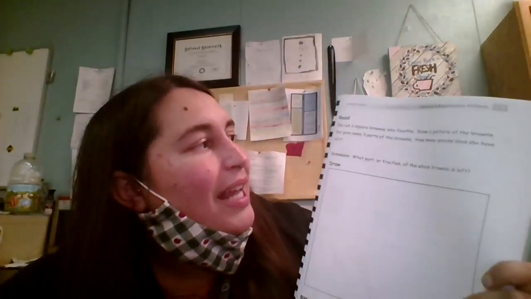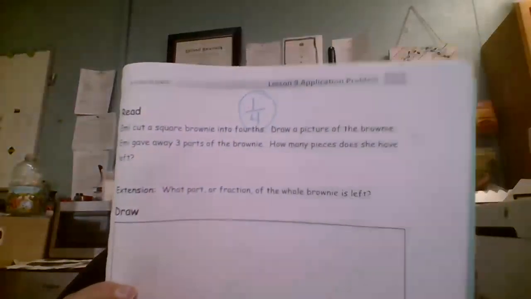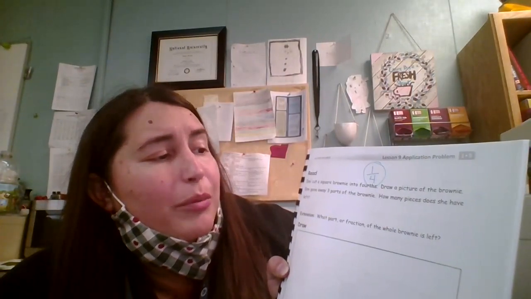This first one, it says, Emmy cut a square brownie into fourths. So hopefully you remember yesterday that fourths is 1 out of 4, or fourths, 4 pieces. Draw a picture of the brownie. Emmy gave away 3 parts of the brownie. How many pieces does she have left?